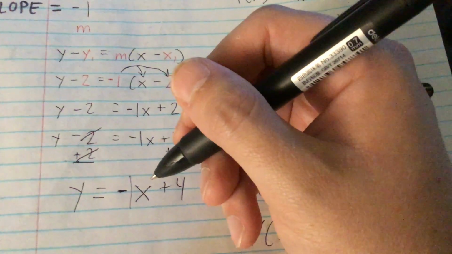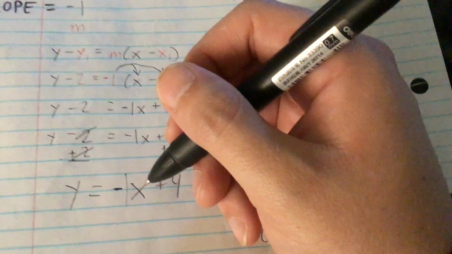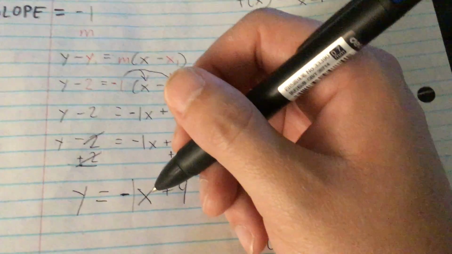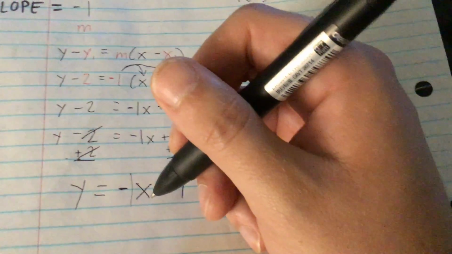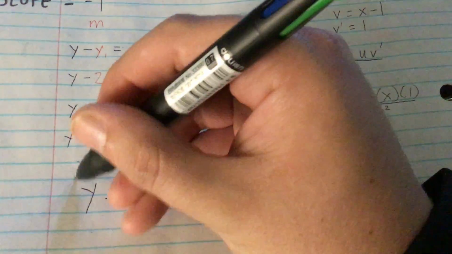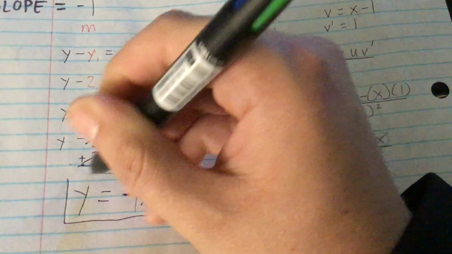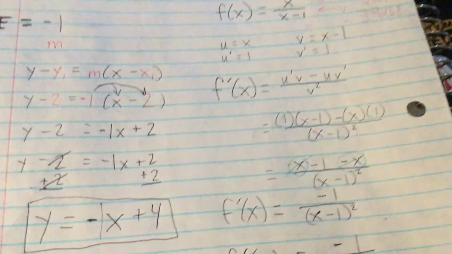In fact, if I were to go back in high school or go back in college, I find it easier for me to put it as negative 1x. But if you want to leave it as negative x, I'm not going to get mad. So that is the tangent line. Y equals negative 1x plus 4.